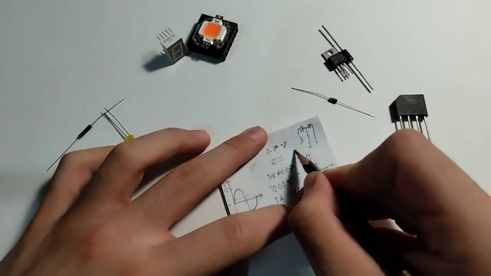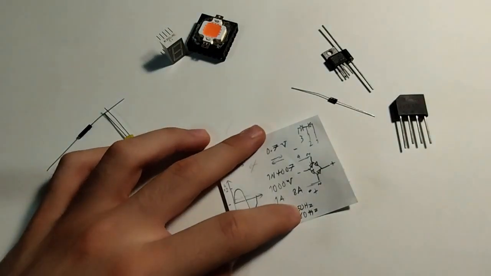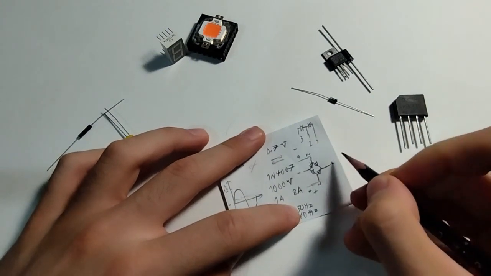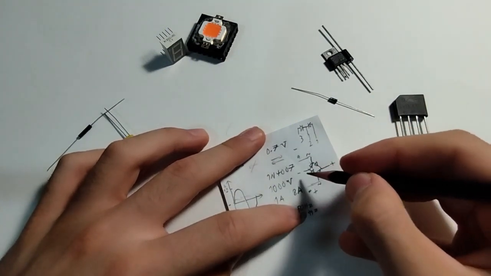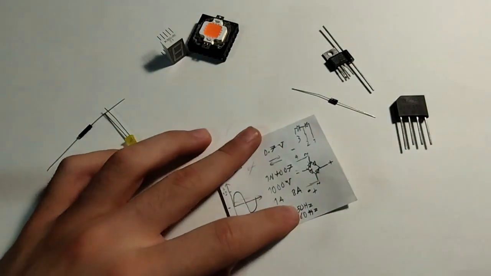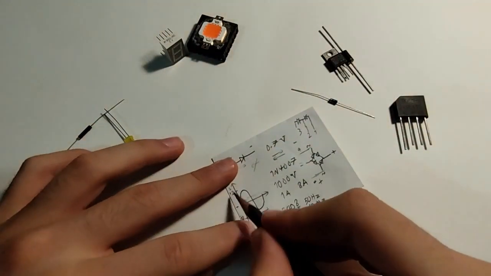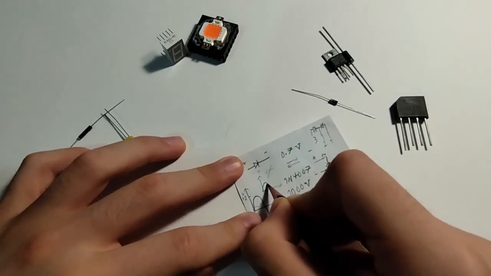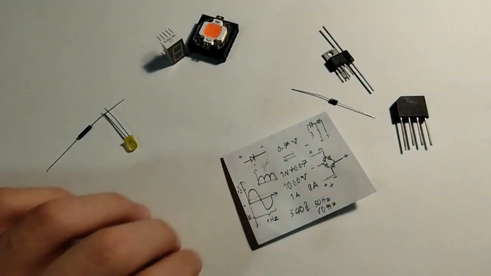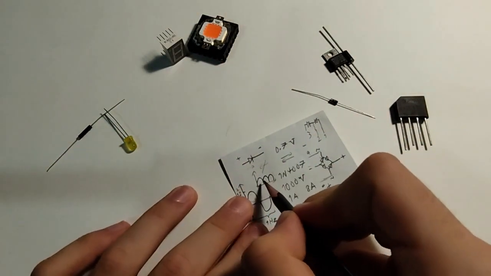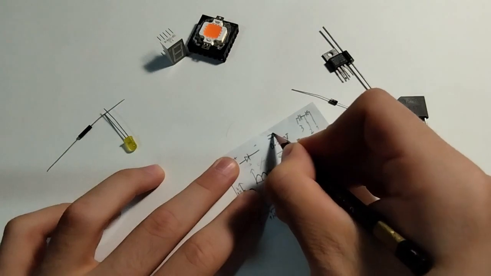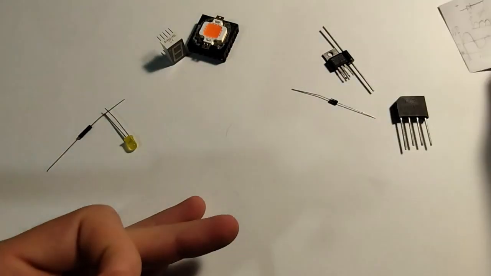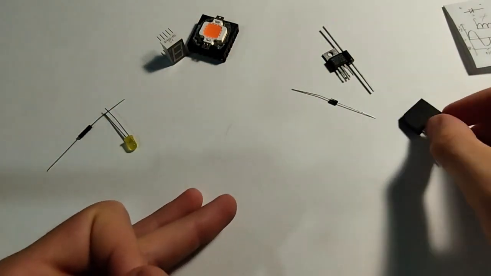Then imagine that this one is negative and this one is positive. It does it like that too. The positive comes through the arrow to positive, and when negative comes, it blocks it, so it comes from here, and this is negative again. So it connects this sine wave to something like this. But how to convert this one to DC voltage, I'll explain in my next videos. So this is a bridge rectifier.